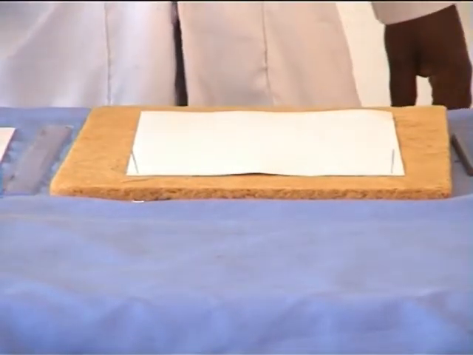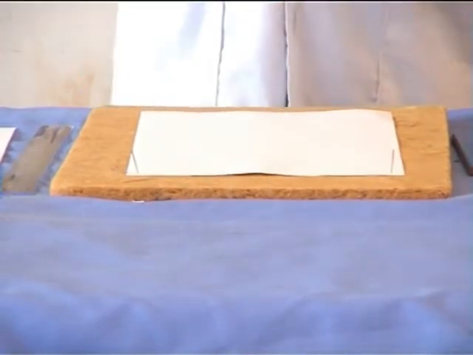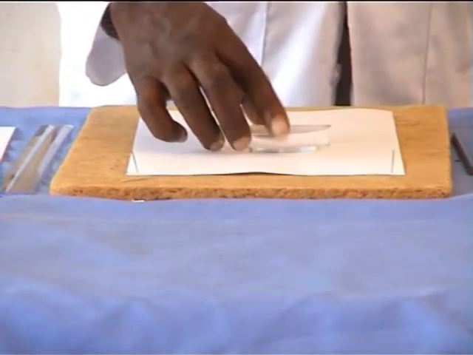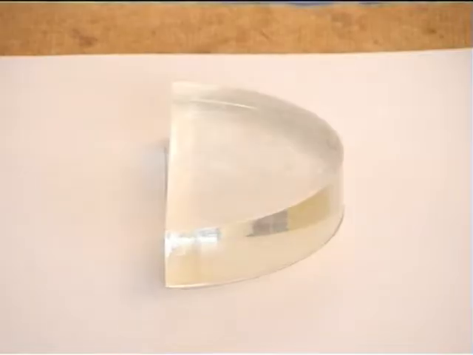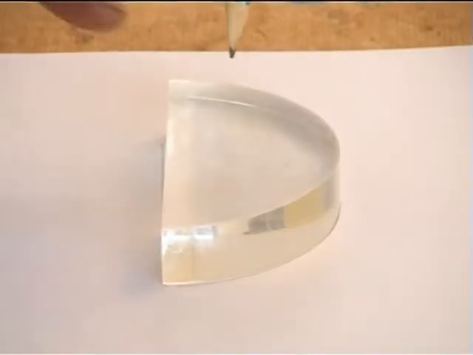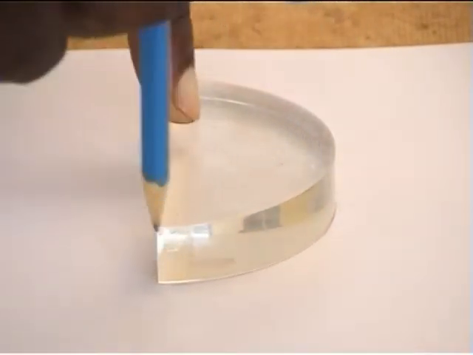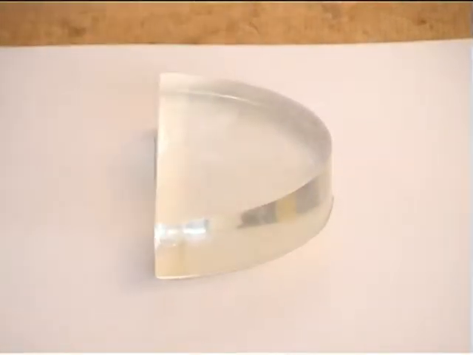Take this semicircular glass block and place it at the center of that plain paper. Draw the outline of the semicircular glass block by using a pencil.